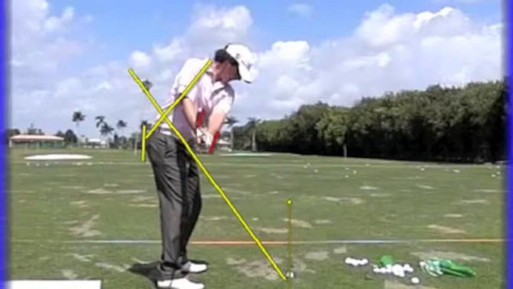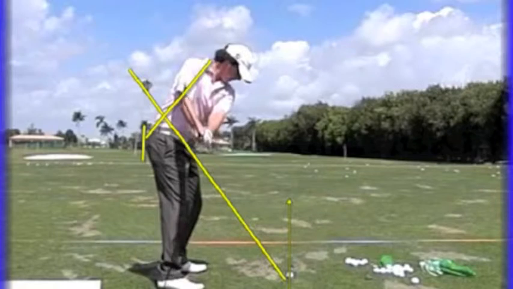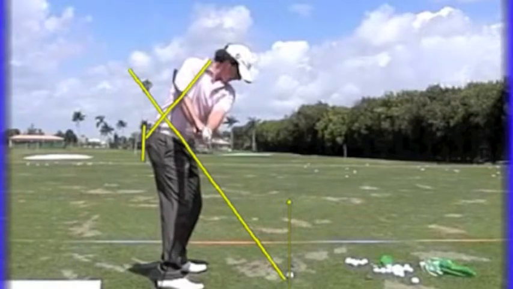So he's basically just moved the club a little bit further up. And then he'll allow the right elbow to start folding just now. And you'll see how that right forearm is still in line with the shaft. And so immediately he starts getting that shaft basically parallel to the plane.